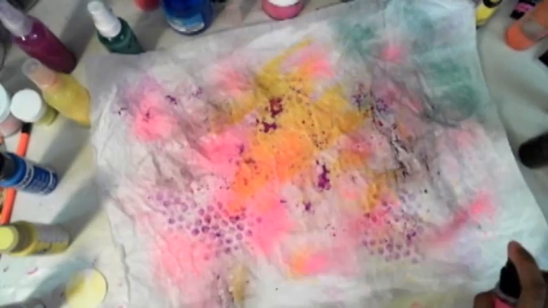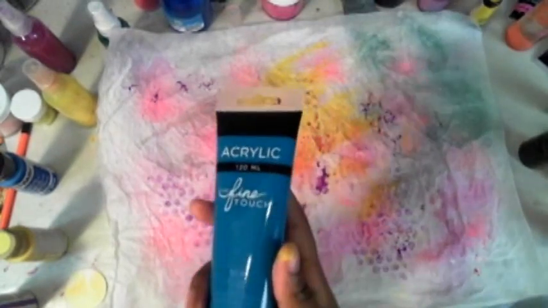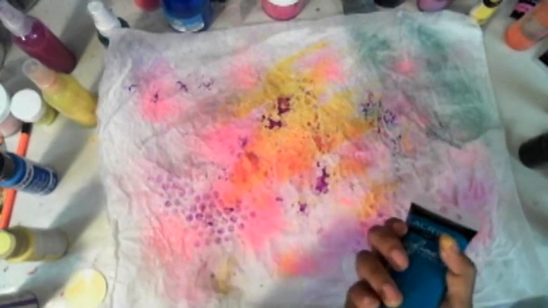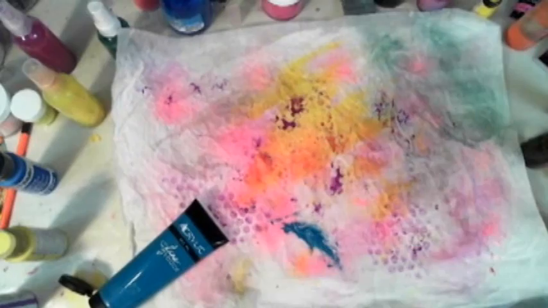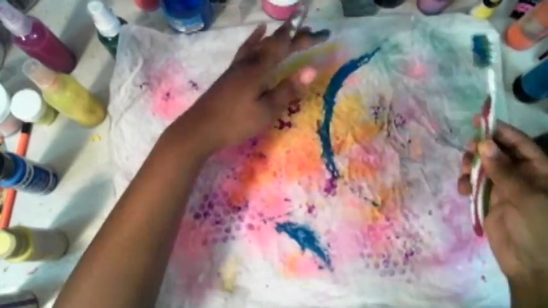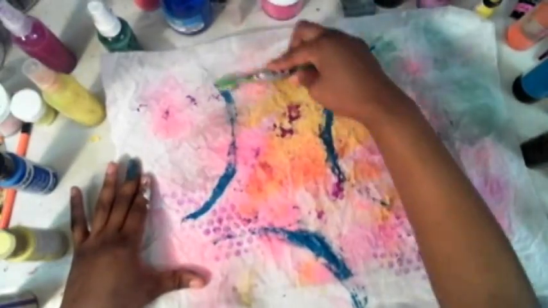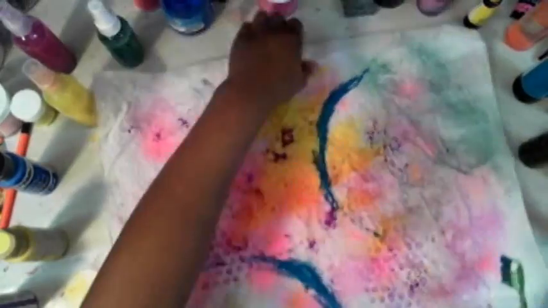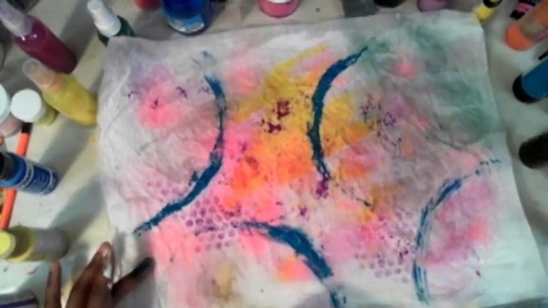I'm lightly going to spray some Hibiscus Rose by Lindy's Stamp Gang and add some Phthalo Blue, a bright blue acrylic paint that I got from Hobby Lobby. I think it's called Masters Fine Touch or something like that. It's in the professional paint aisle at Hobby Lobby. And I'm just adding some little crescent half circles on the page.